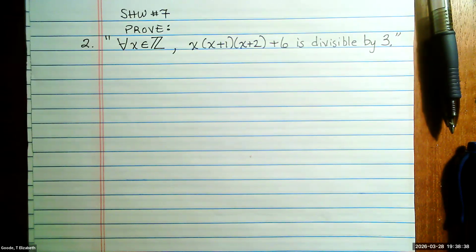Yeah, it makes a lot of sense. So now, in each of these 3 cases, we're going to do the work to show that when we look at x times x plus 1 times x plus 2, it will equal 3 times some integer k. In each case, we have to show that.